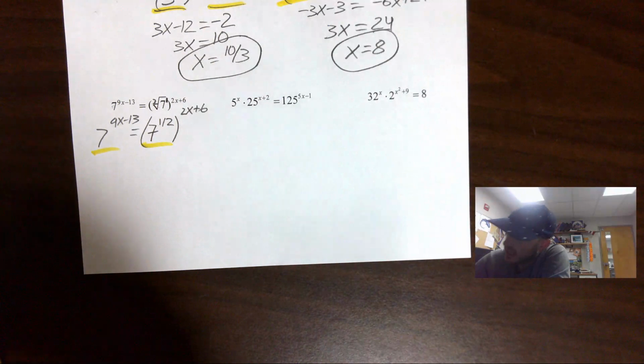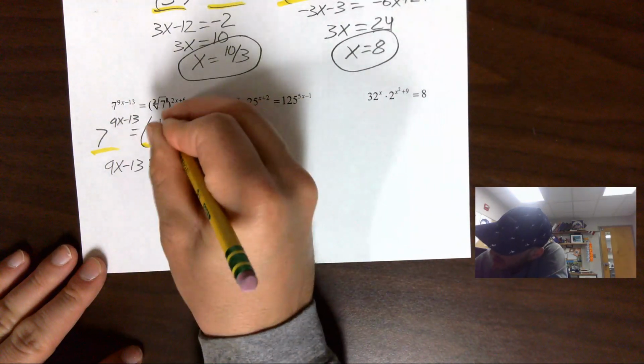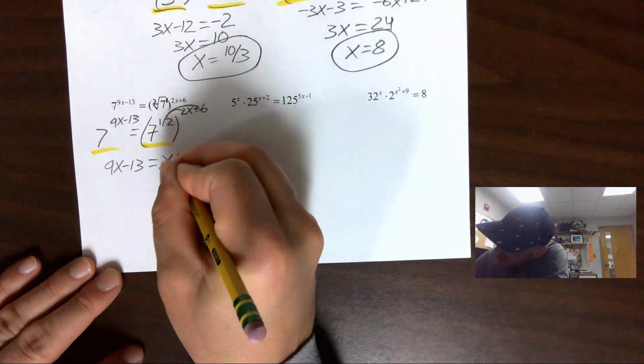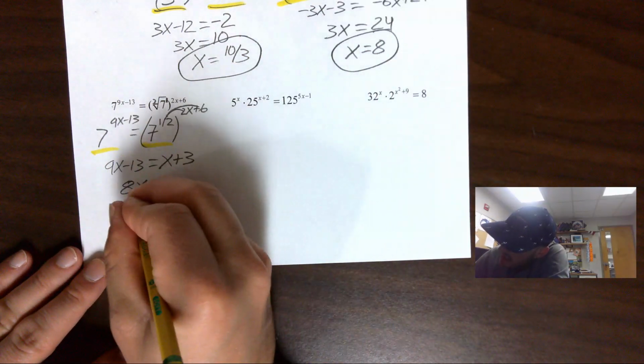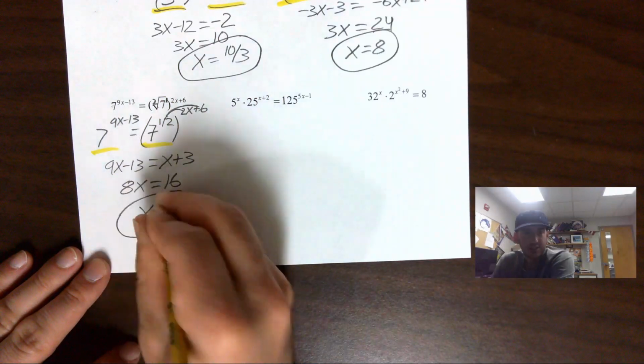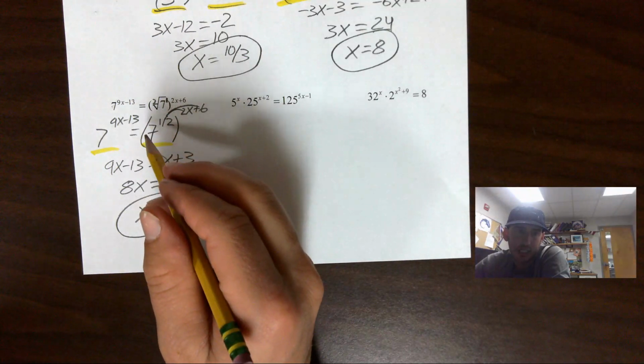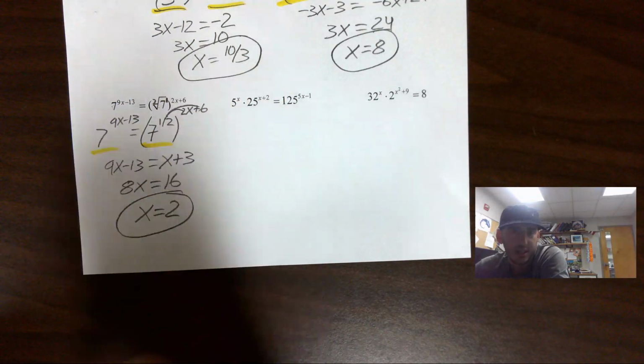So I can say that 9x minus 13 equals, power to a power we multiply, so that's going to become x plus 3. We got 8x equals 16, x equals 2. So if you see radicals and you're trying to base match, convert them into exponential form with a fractional exponent and then go from there.